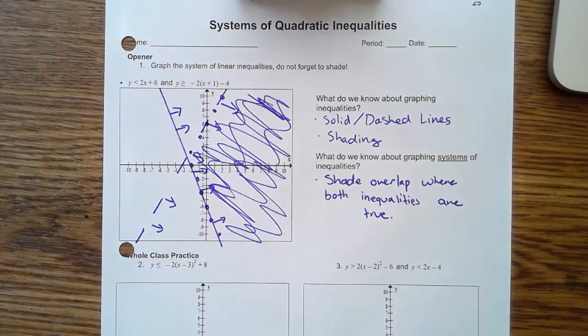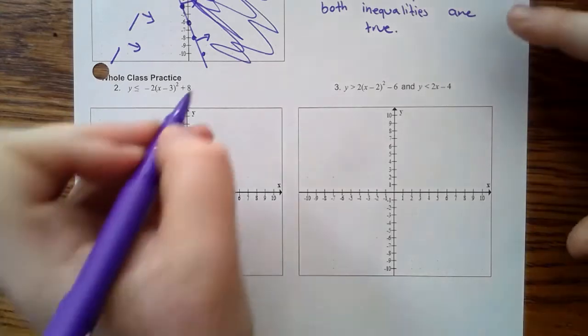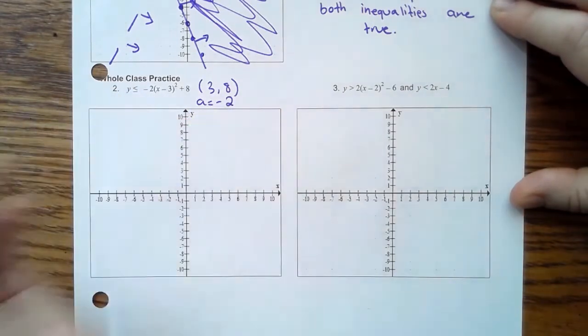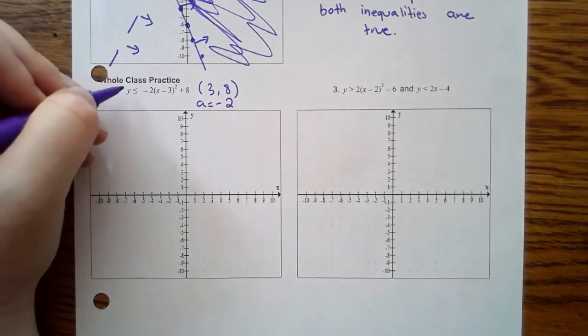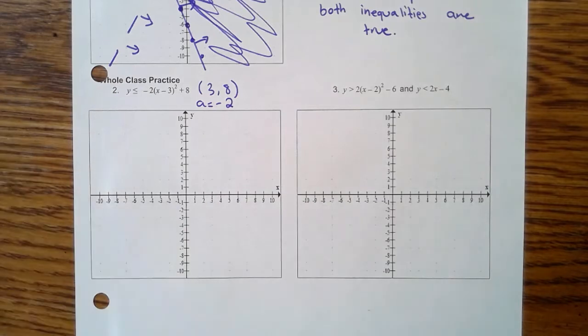Okay, let's get in some practice. So these are quadratic. It's going to be the same thing. We're going to use our graphing skills of quadratics, but then our shading skills. So here my vertex is 3, 8, and my a equals -2. So it's going to face down. I want to know when y is less than. So less than is going to be below the vertex. So let's just look at this first.